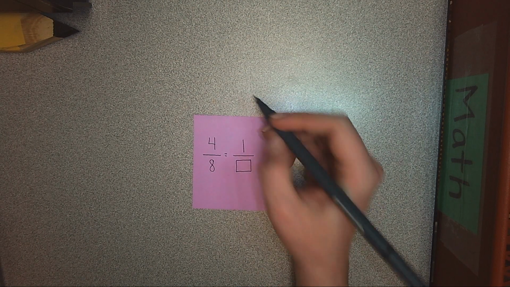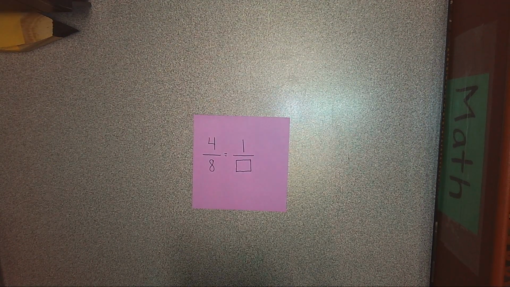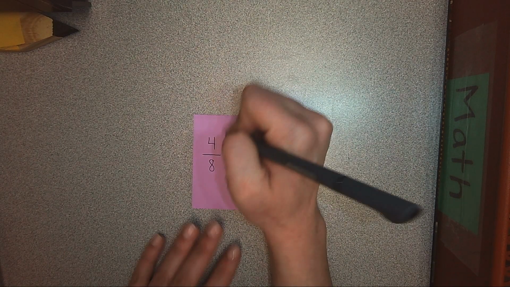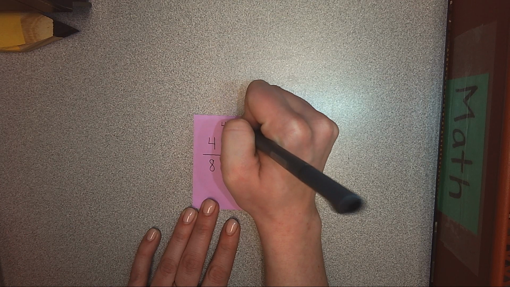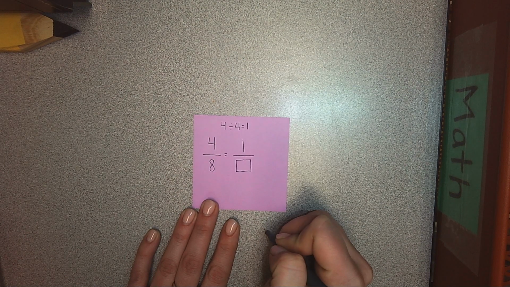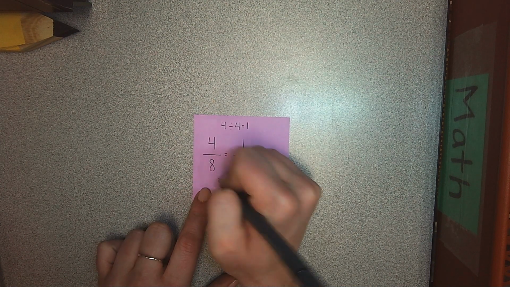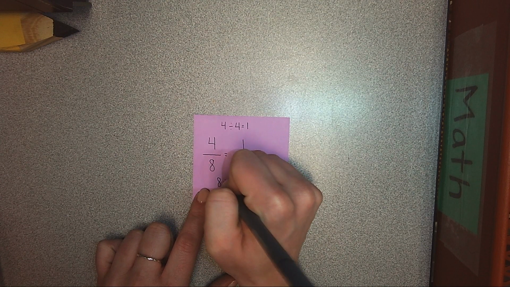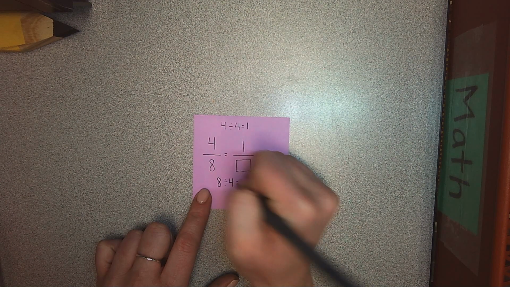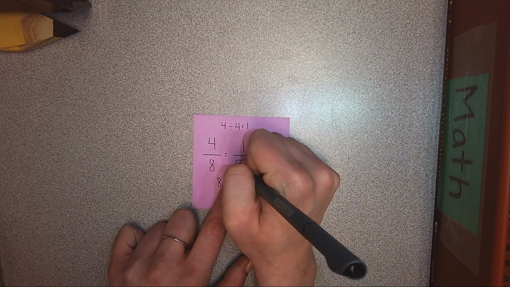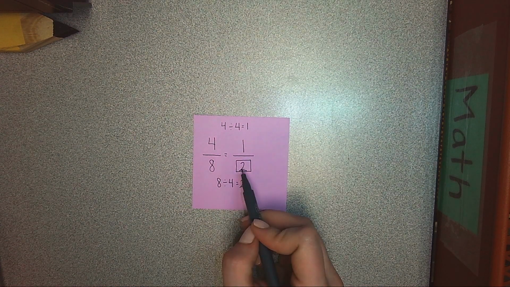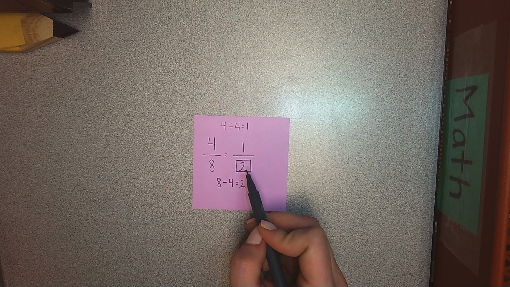Or I can divide. 4 divided by what number gives me 1? Well, I know that 4 divided by 4 equals 1. Now I can divide 8 by 4. 8 divided by 4 equals 2. So our missing piece here is a 2. 4/8 is equivalent to 1/2.